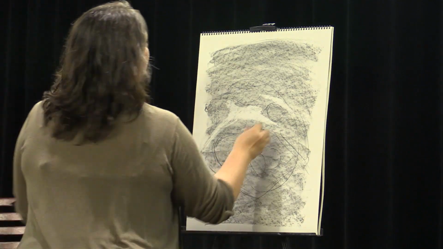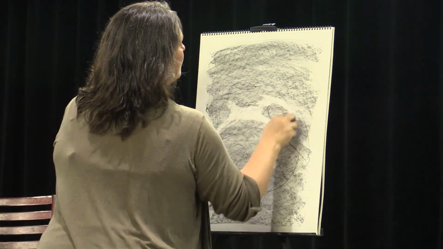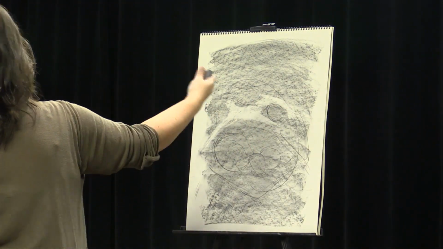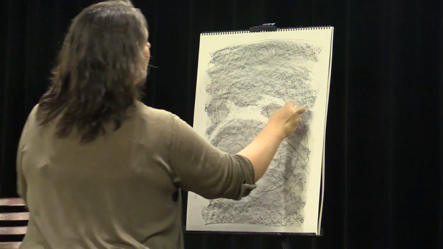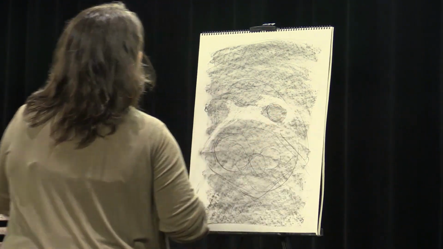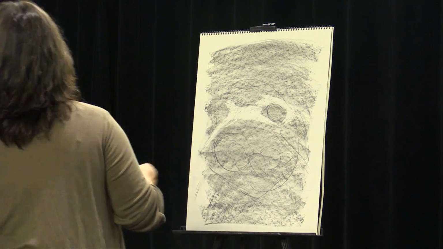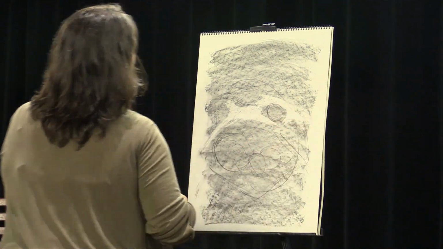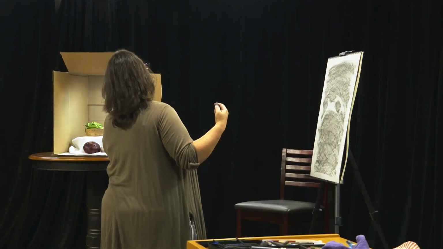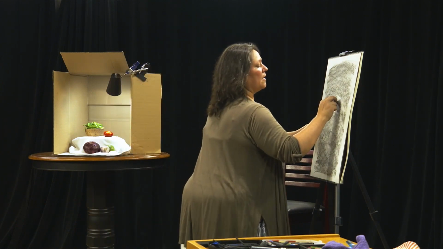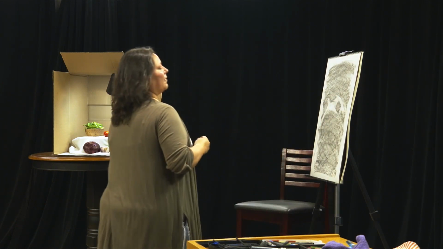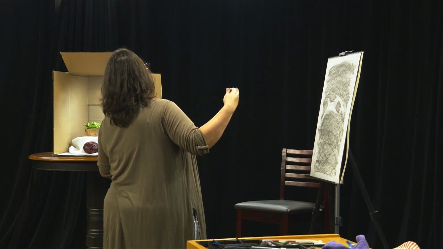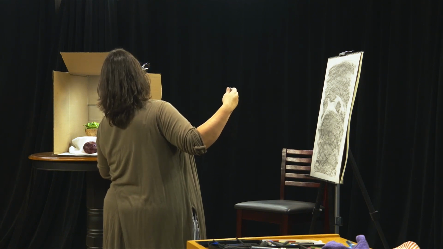We're also defining the tomato based on the background. The actual fabric itself is now dictating the shape of the tomato. So we use our environment and background to describe our subject. We don't just have this hard outline. A lot of times the atmosphere in the background is the way that we describe it.